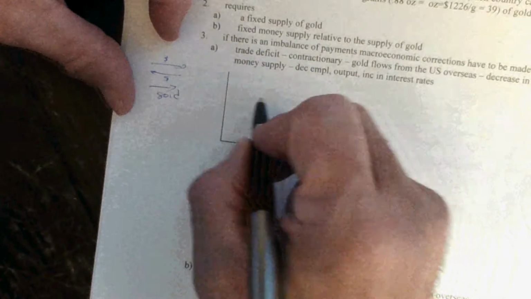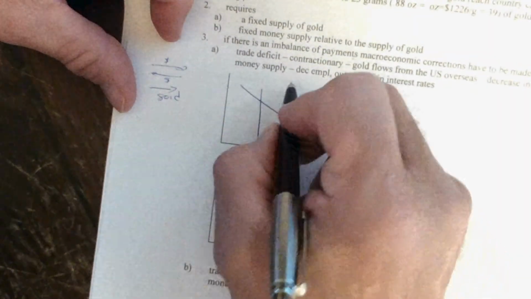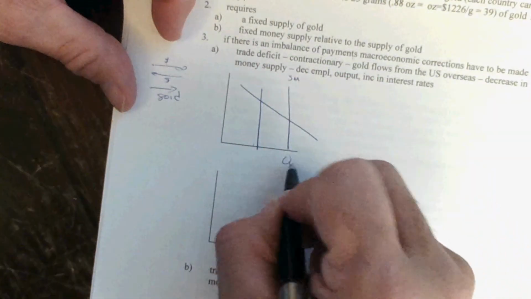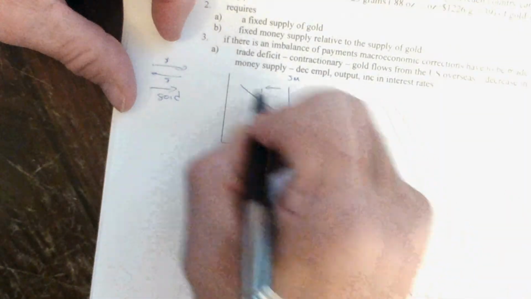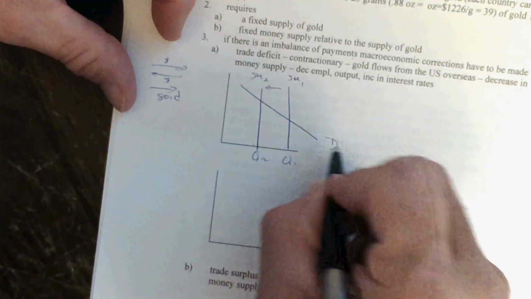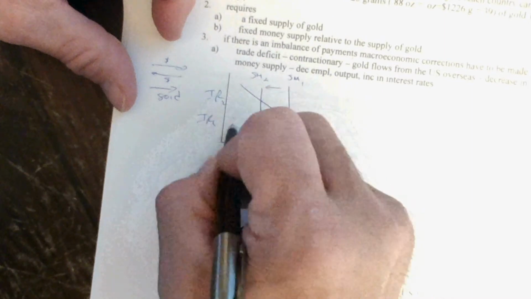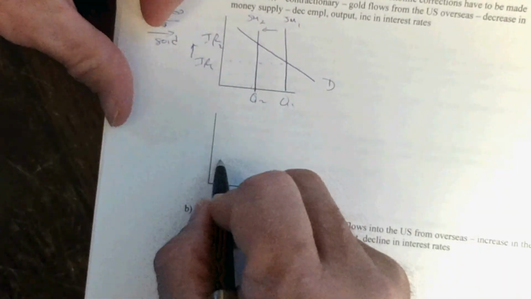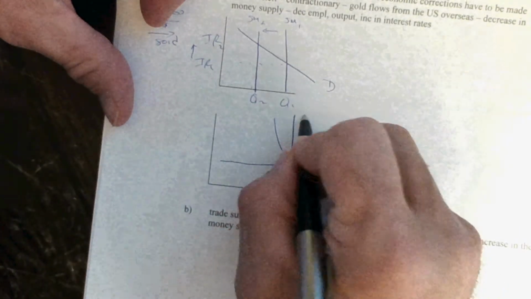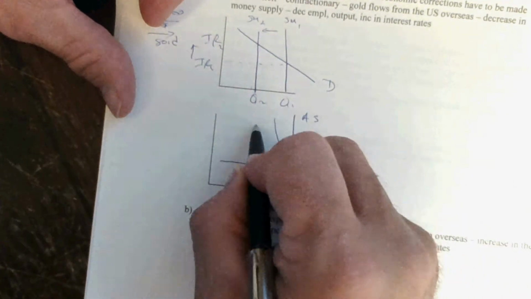Okay. If we send them gold, if you remember from the chapter on monetary policy, the Federal Reserve supplies money. Now, if we have less gold, we have to contract the money supply. This is the demand for money. That will cause interest rates to rise. If this was our original aggregate demand, aggregate supply situation, contracting the money supply will cause aggregate demand to fall.